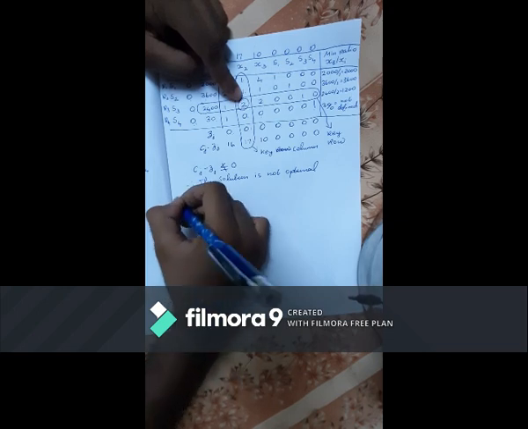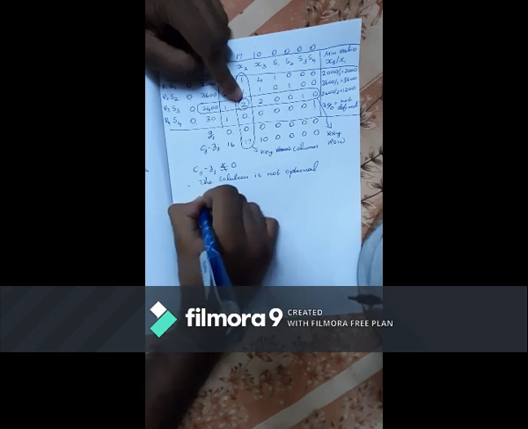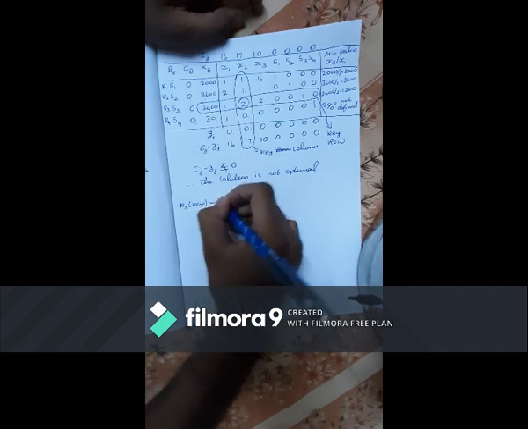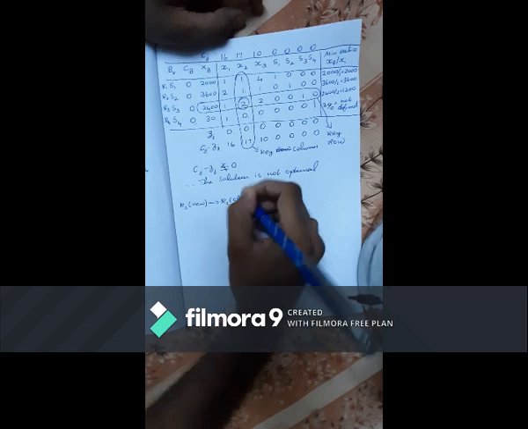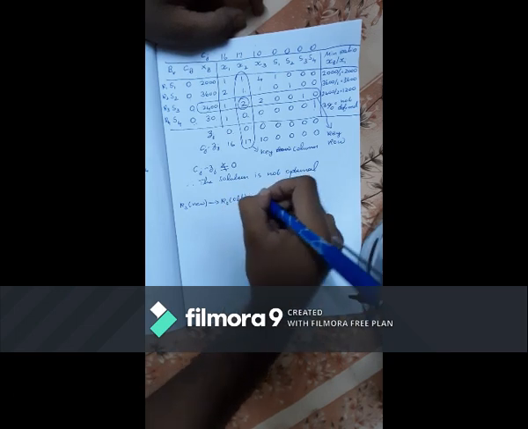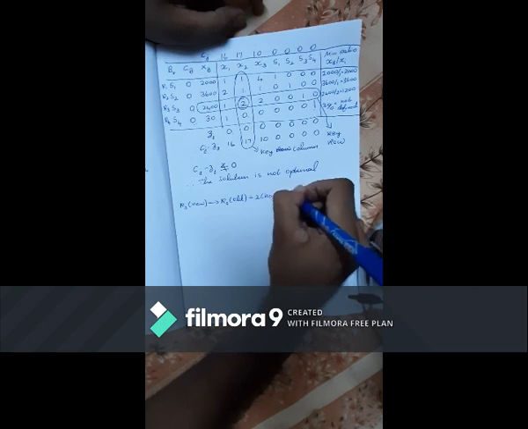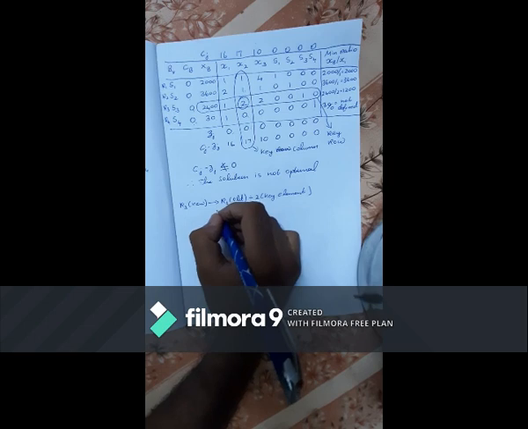So R3 new equals R3 old divided by 2, the key element. So that is R3.